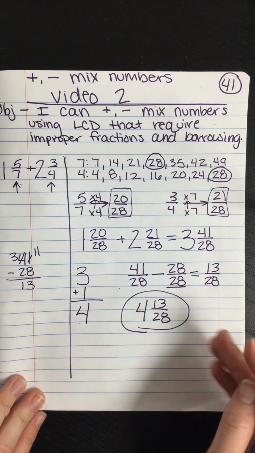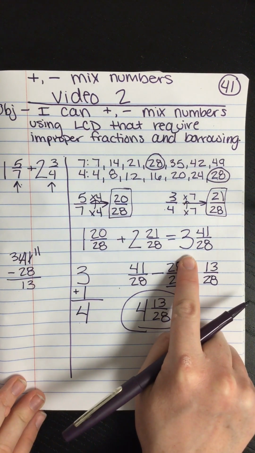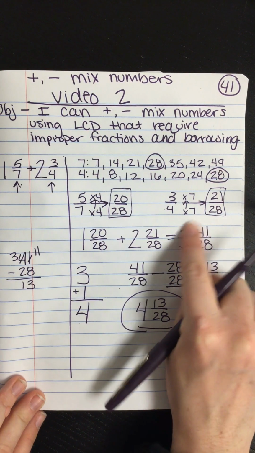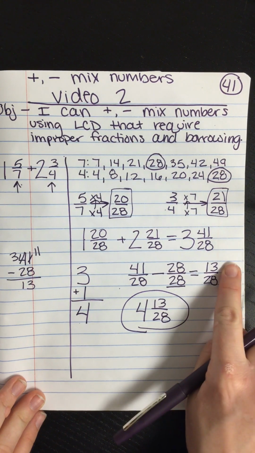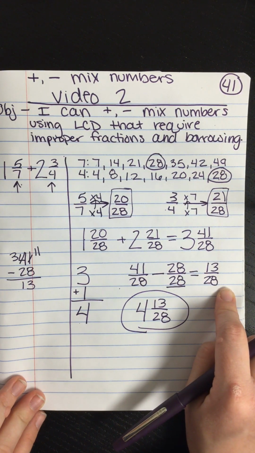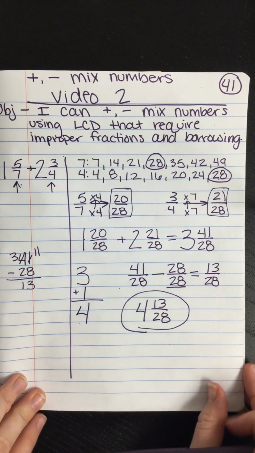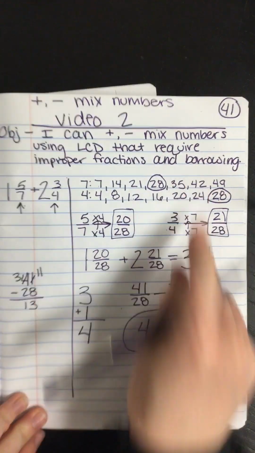Okay? Another way to figure this out is if you just draw a picture, because we don't want to leave our fractions as improper fractions. We want them to be proper, which means the numerator is less than the denominator. Okay? All right, so now I'm going to show you one where we have to borrow. So I'm going to switch my page here.